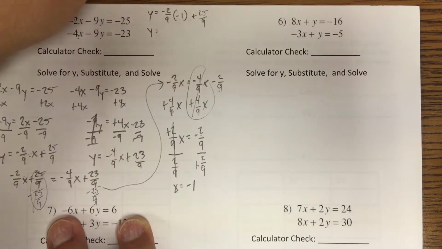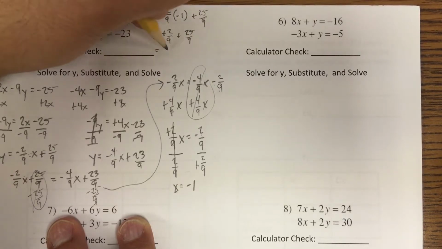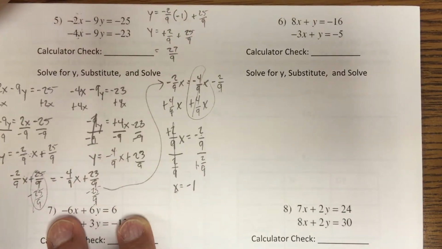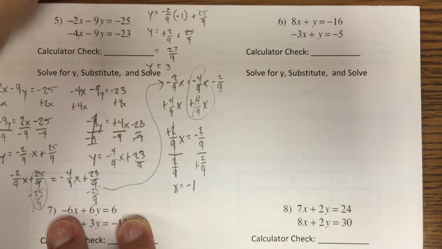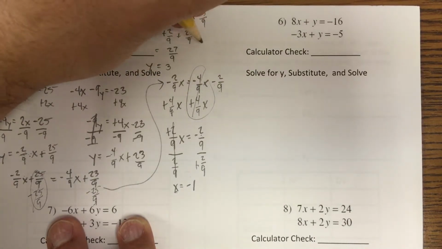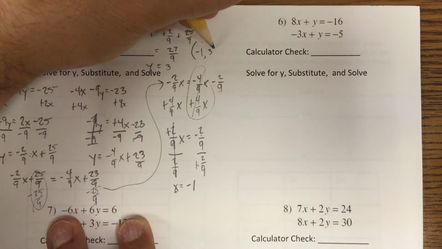We've got y equals, a negative and a negative becomes a positive 2/9 plus 25/9. That equals 25 plus 2 is 27 divided by 9. Hey, what's 27 divided by 9? Isn't that 3? You know what? I think it is. It's 3, so y equals 3. So we've got a solution of negative 1, comma 3.